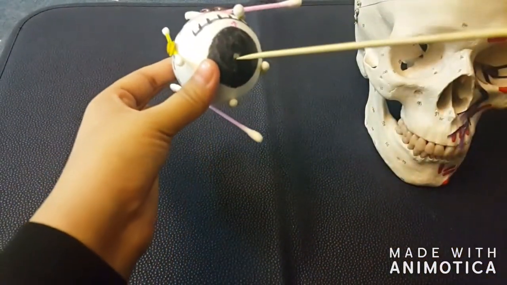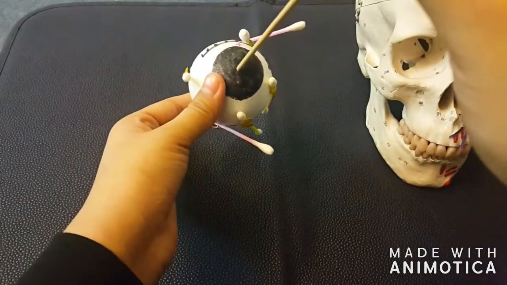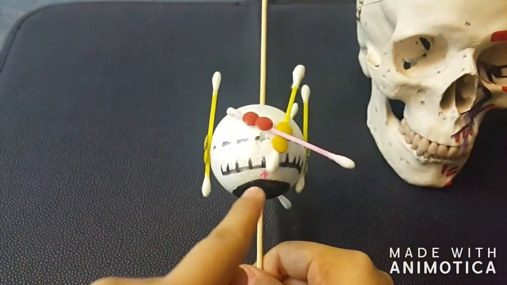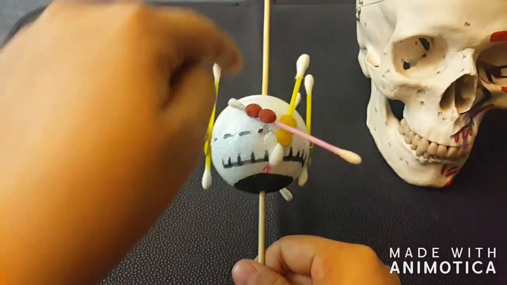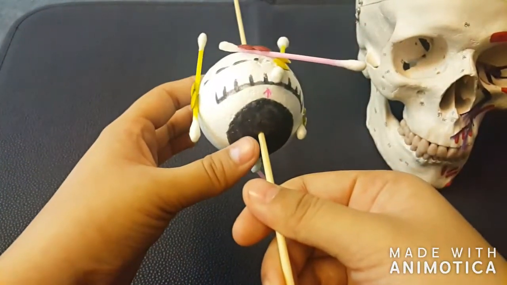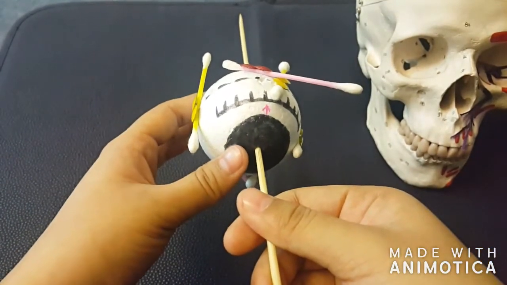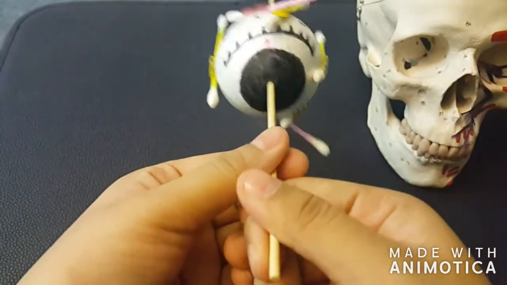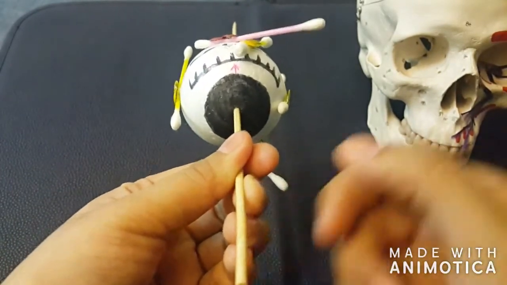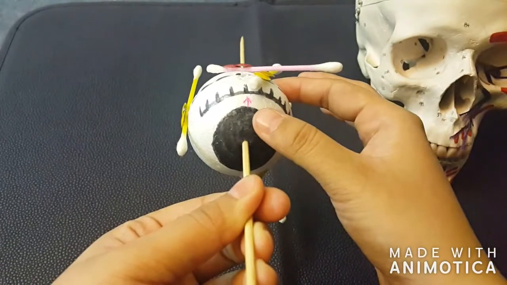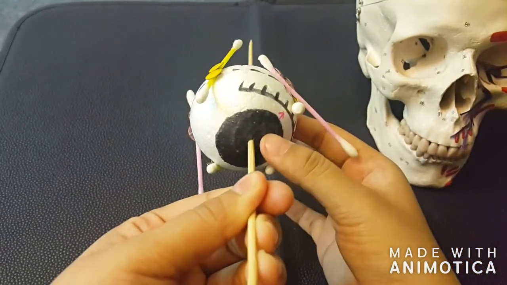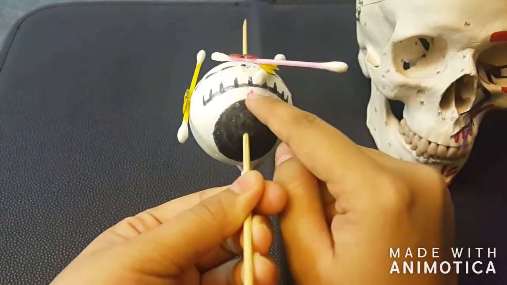What's the third axis? The third axis is called the axis of the eyeball, or you can call it the anterior-posterior axis, because it is going from the anterior of the eyeball to the posterior. Now, what are the movements that can be produced on this axis? The eyeball can move inwards like this, and you can look at how this arrow is moving.